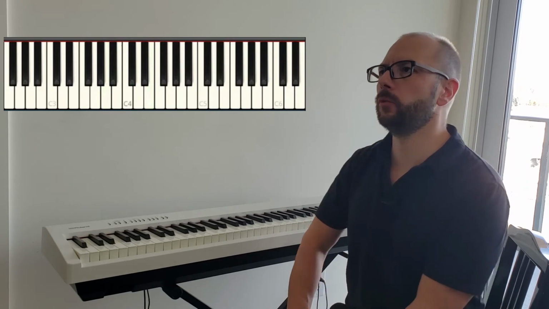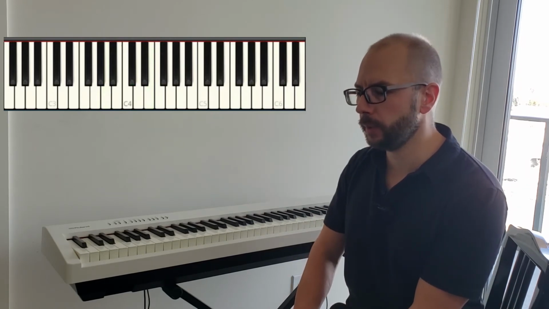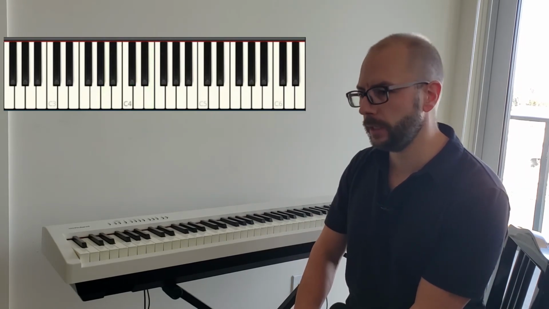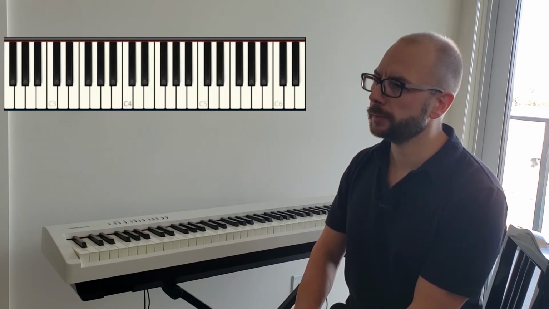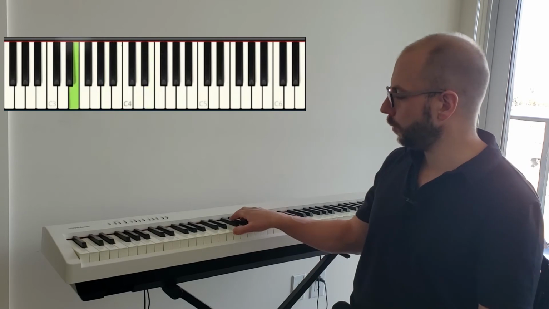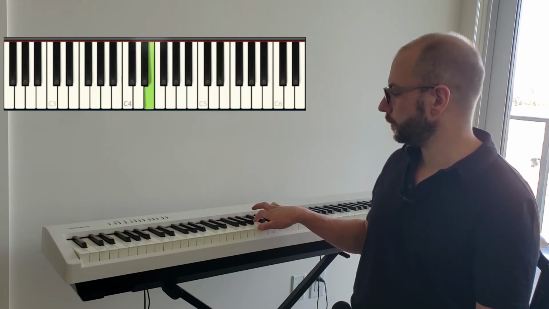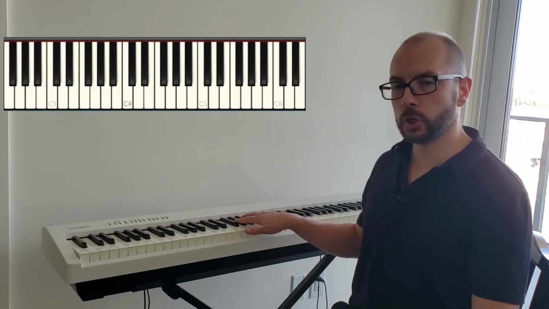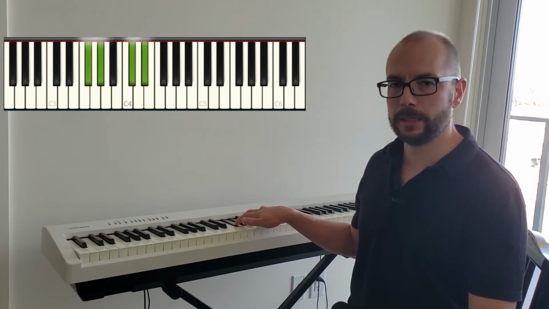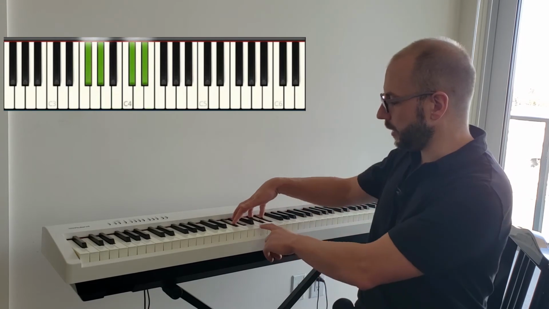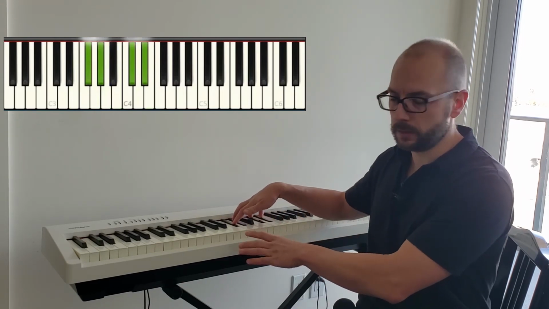Okay, what other keys would have a C sharp in it, but not an A sharp or E sharp? Well, potentially E major. E major has 4 sharps, F, C, G, and D. So if I'm ever going to play an A, it's fine, it's just a white key.